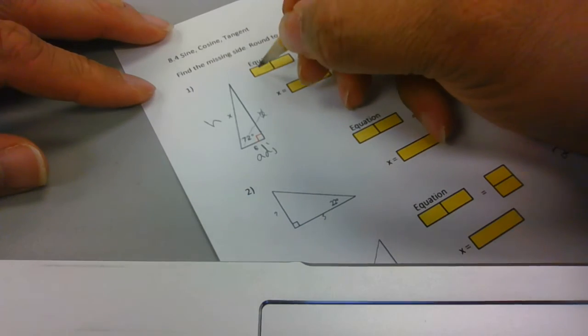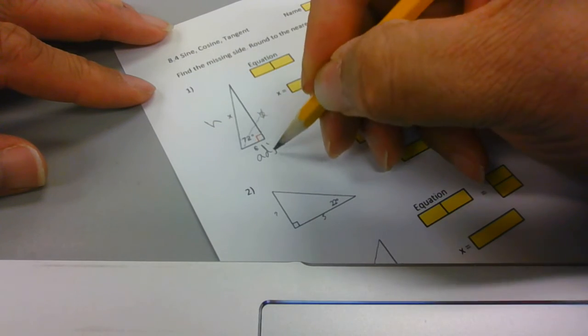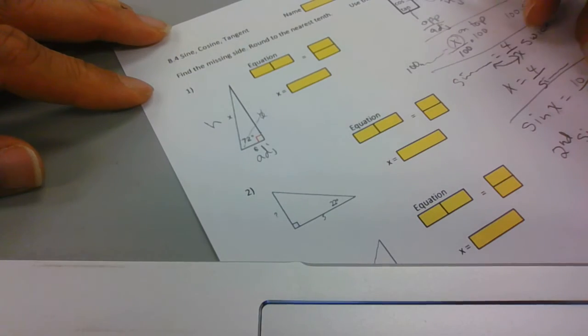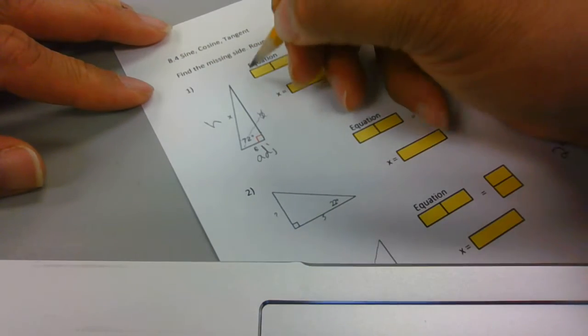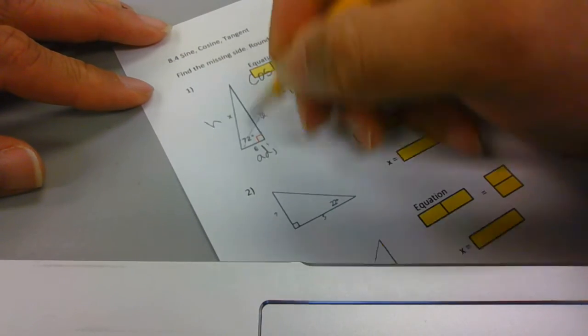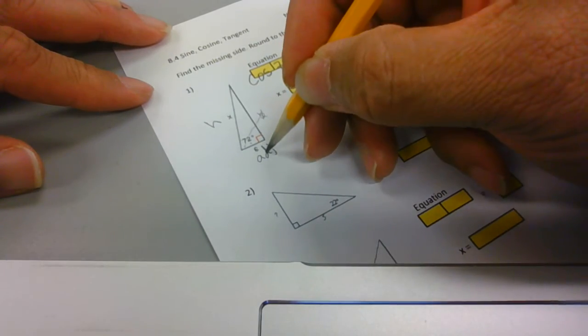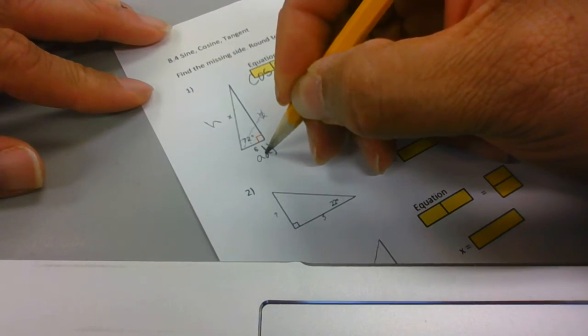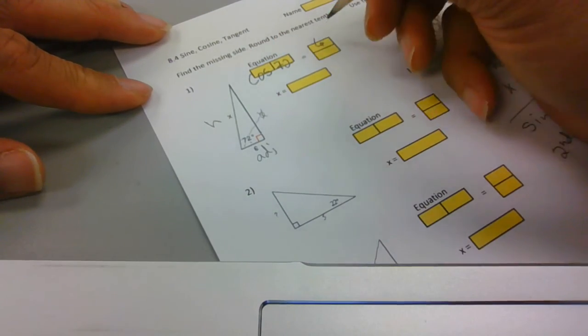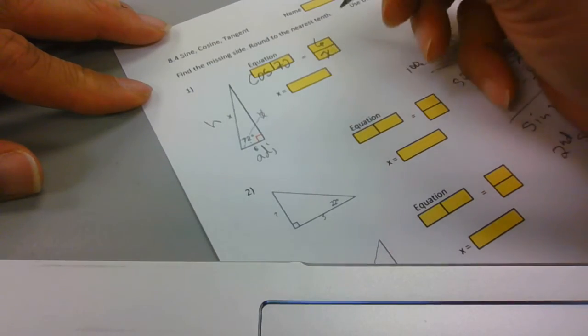So you have the adjacent and the hypotenuse, so that is going to be the cosine. So the cosine of 72 degrees is going to equal, and then you've got to put it in the right order, adjacent over the hypotenuse. So adjacent is 6 in this problem, and the hypotenuse is x.